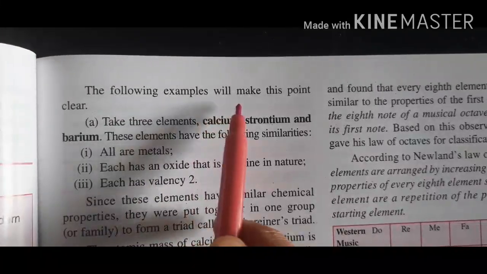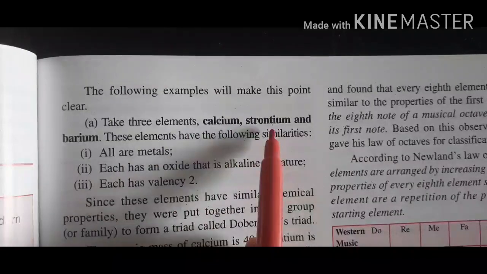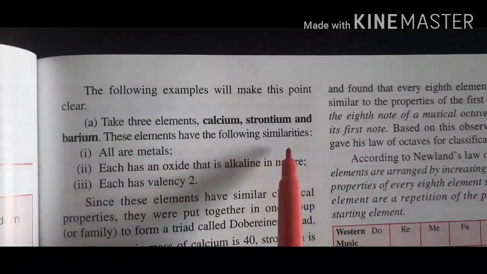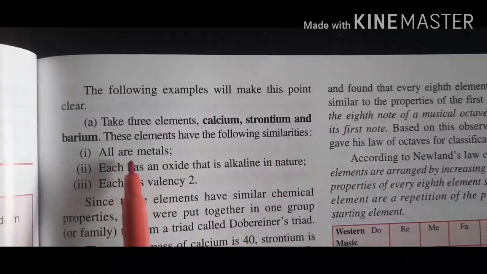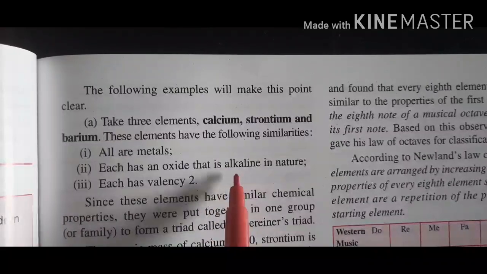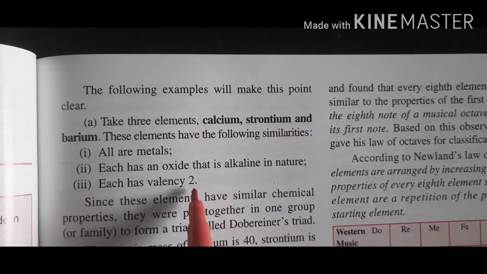The following example makes the point clear. Take three elements: calcium, strontium and barium. These elements have the following similarities. All are metals. Each has an oxide that is alkaline in nature and each has a valency of 2.